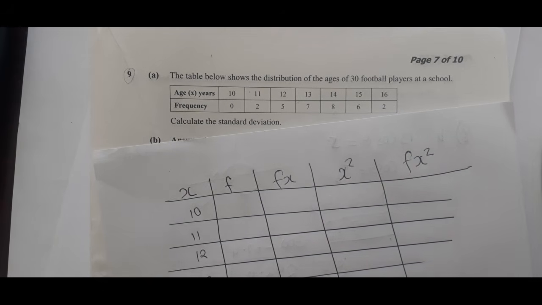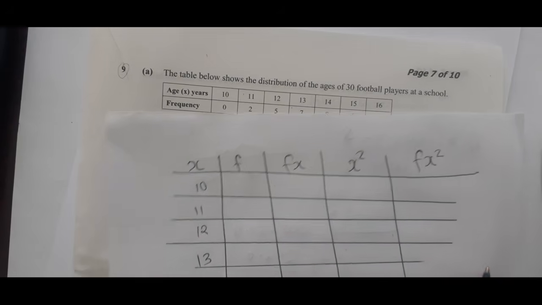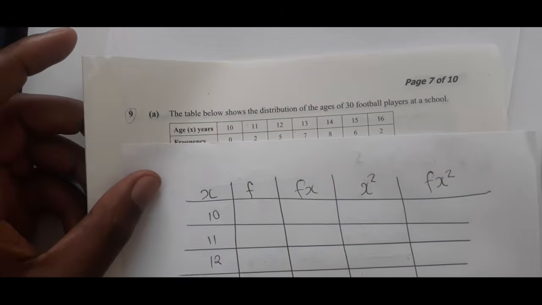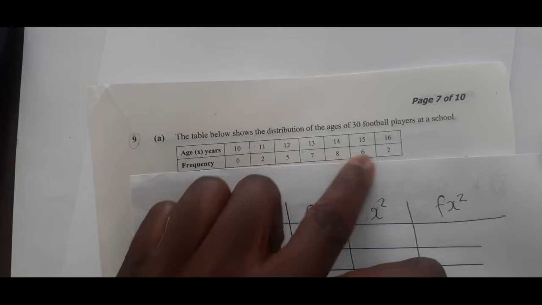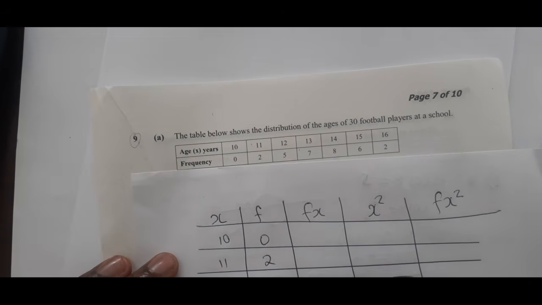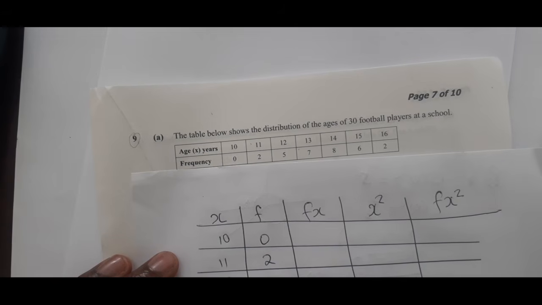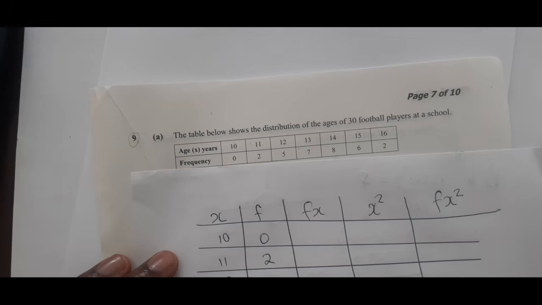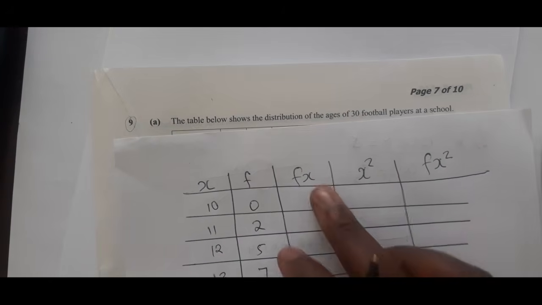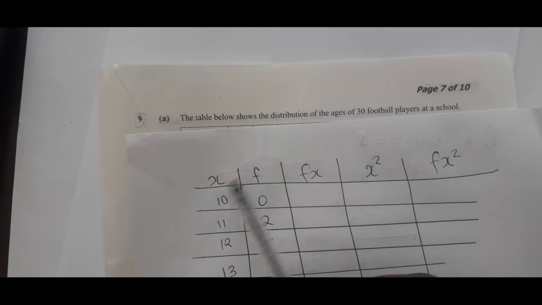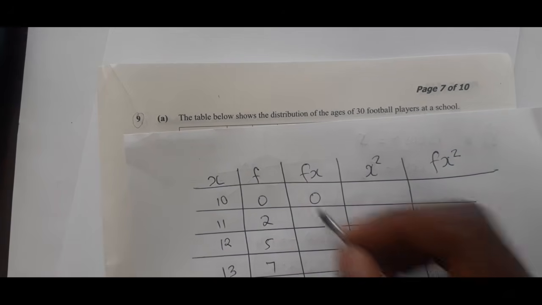Then we come to frequency. We're getting the corresponding frequencies here. So we have 0, 2, 5, 7, 8, 6, and 2. So this part here, it's telling us to multiply. You need to multiply f by x. So 0 multiplied by 10, we're going to get 0.